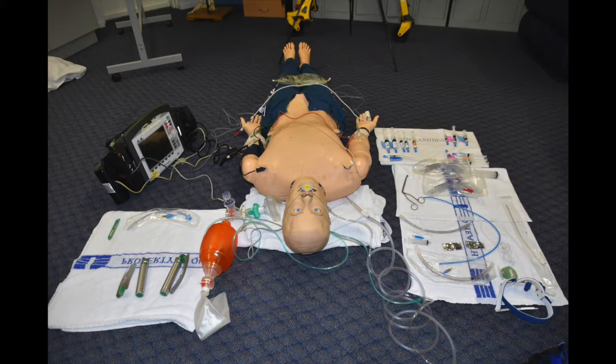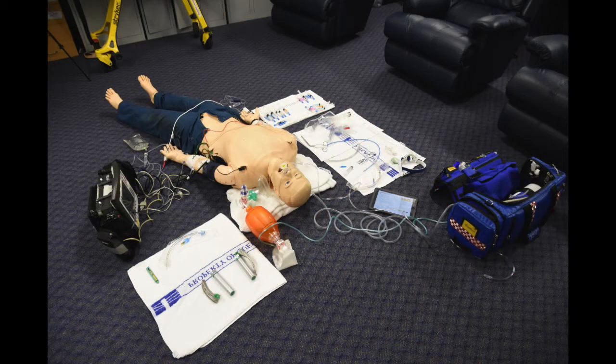So as you can see, I've got all my equipment ready. I've got all my bag valve mask and my laryngoscopes, and I've got all my primary airway stuff, and then also my emergency airway fallbacks, and then I've also got my drugs down in the corner there. So this is how I'd have my scene set up, and this is at a different angle.